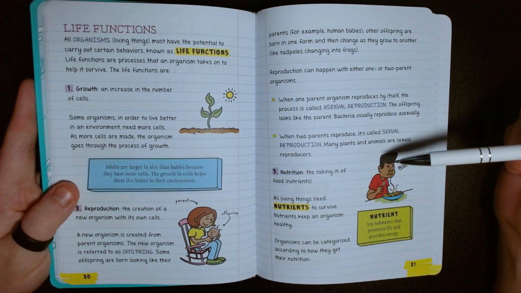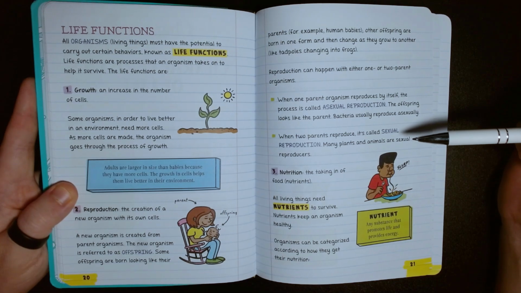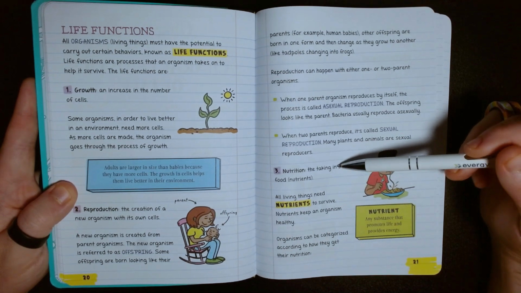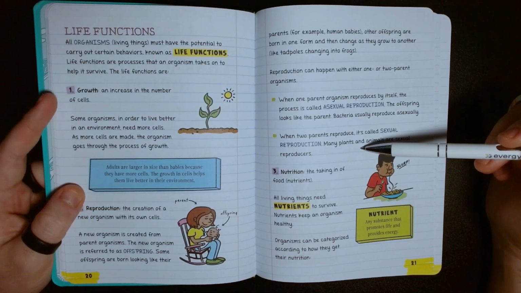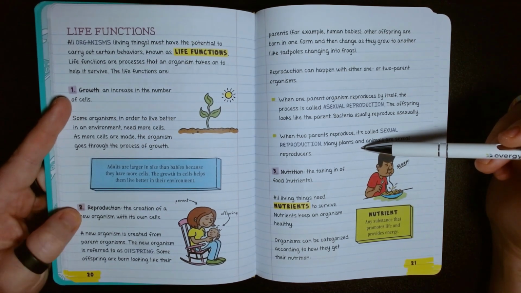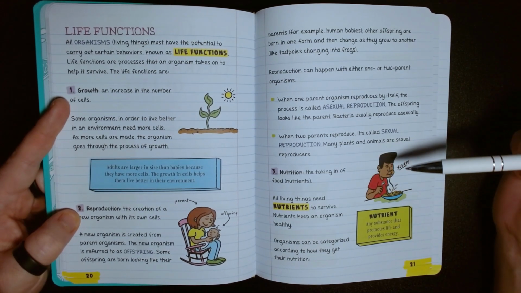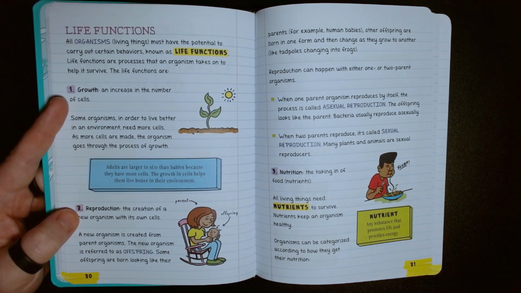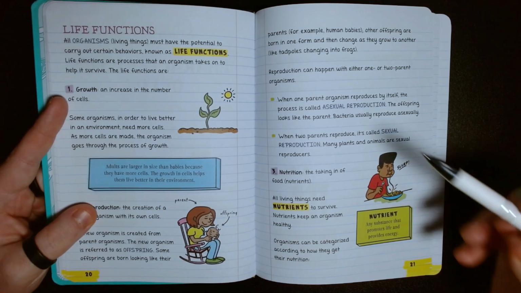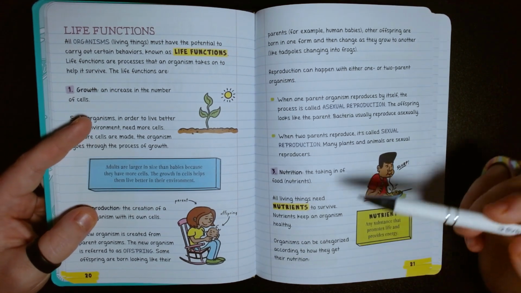So number 3, nutrition, the taking in of food or nutrients. Alright, so far the life functions we have are growth, reproduction, and nutrition. All living organisms need nutrients to survive. Nutrients keep an organism healthy.